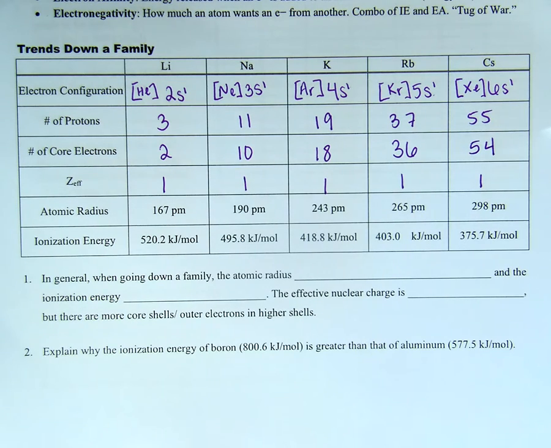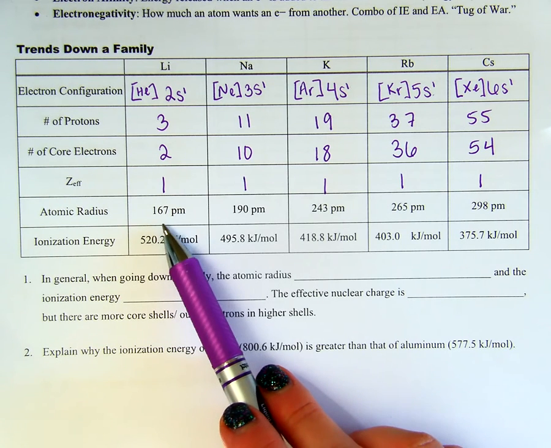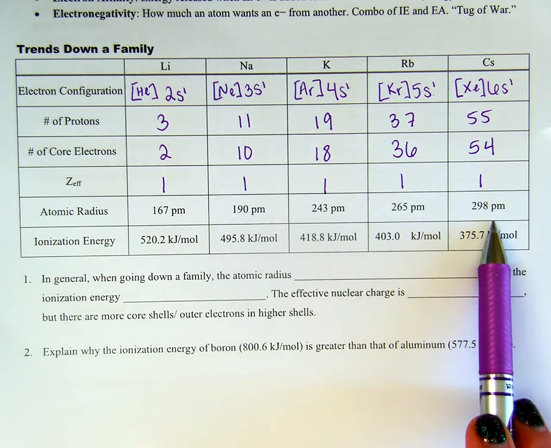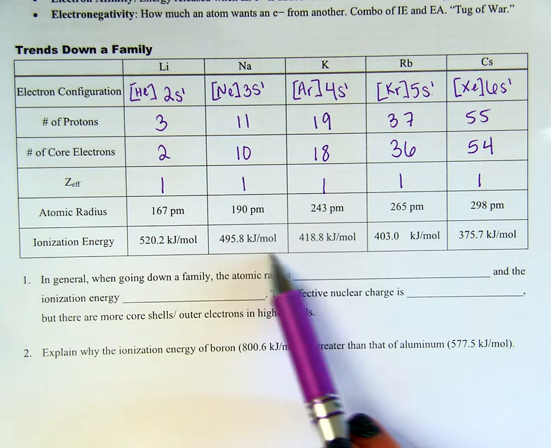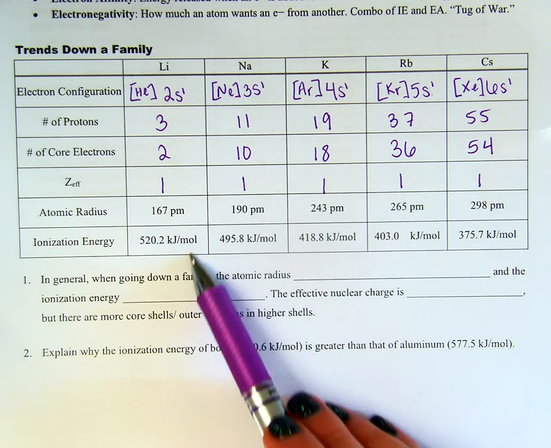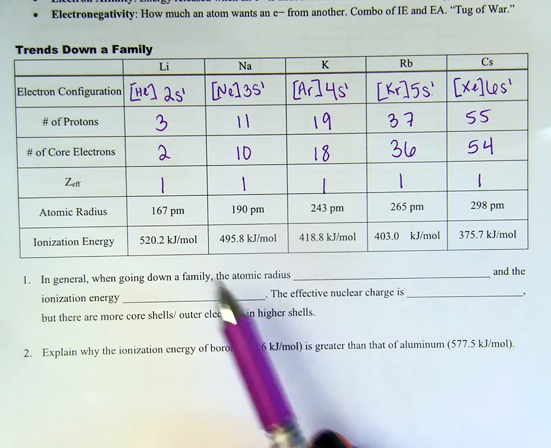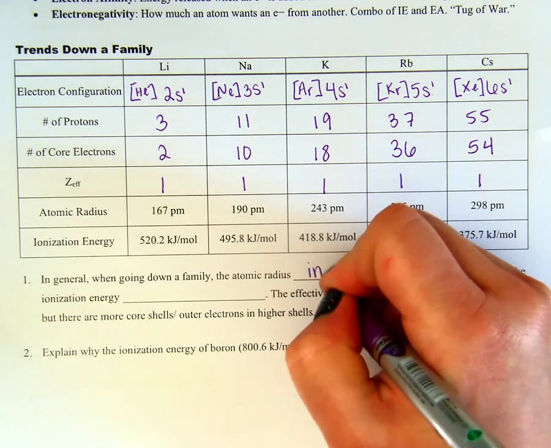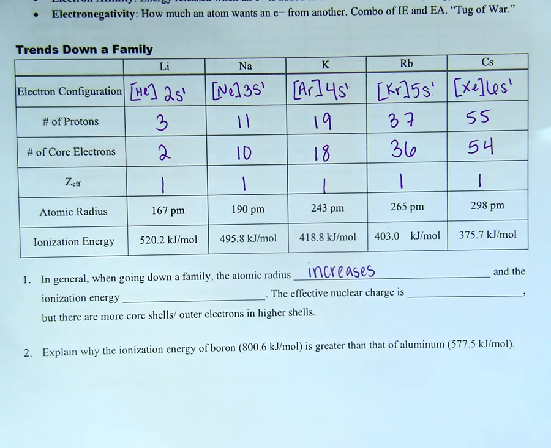Okay, and then we can see that the atomic radius here, as we go down a family, from lithium to cesium, the atomic radius gets larger. That means these atoms are getting bigger. Their ionization energies are decreasing. So we're going from a higher ionization energy to a lower one. So in general, when going down a family, the atomic radius will increase, and the ionization energy decreases.